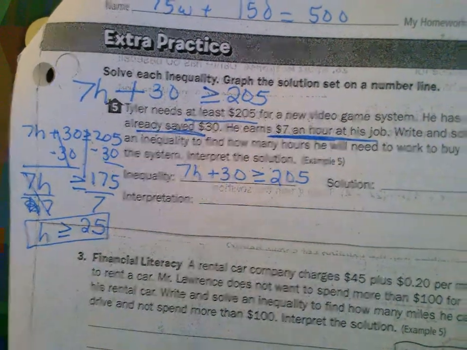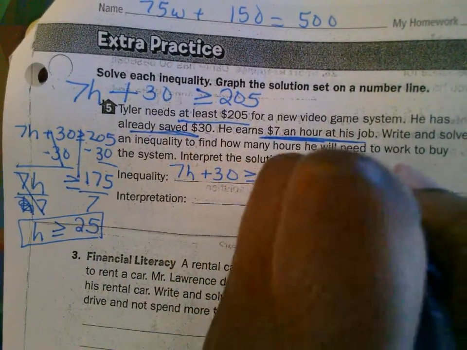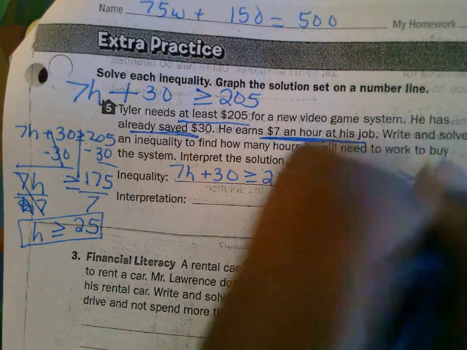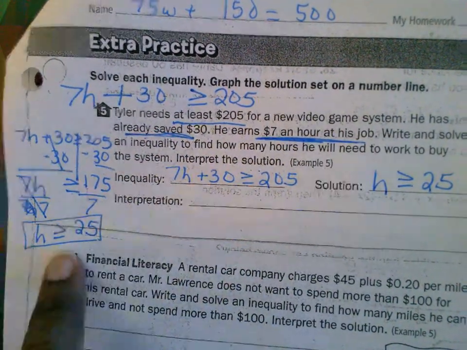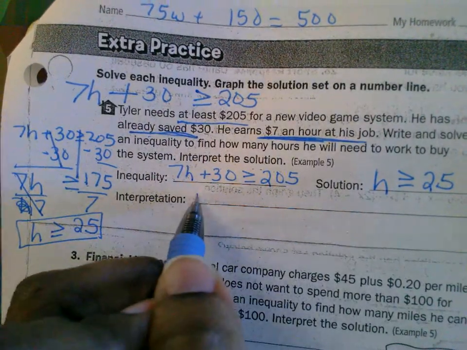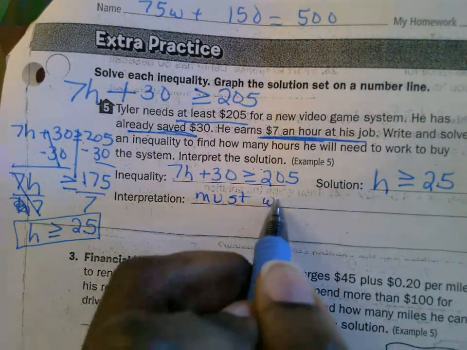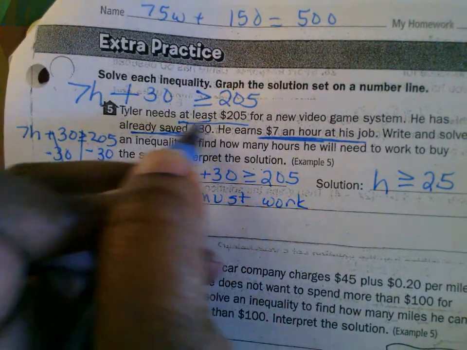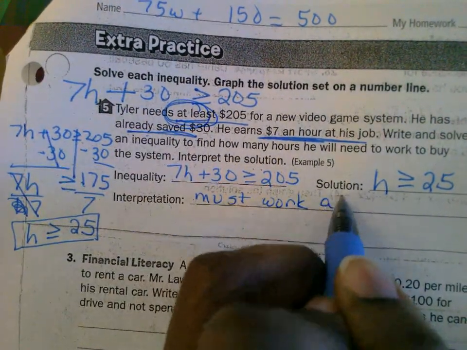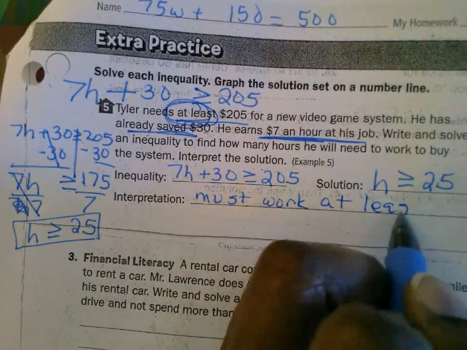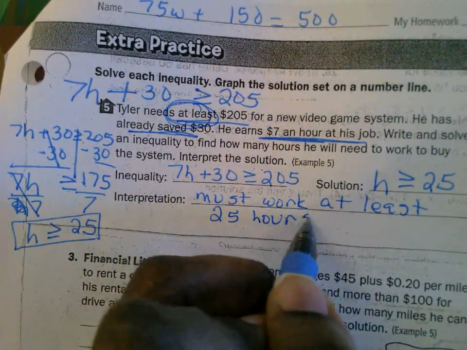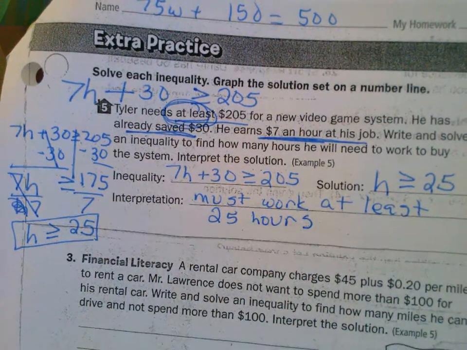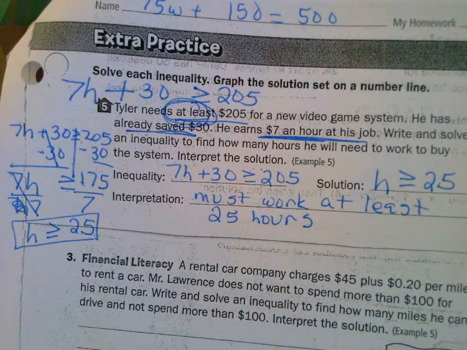So the solution is greater than or equal to 25. The interpretation is he must work at least 25 hours. He won't have any money left over, but he'll have his game system.